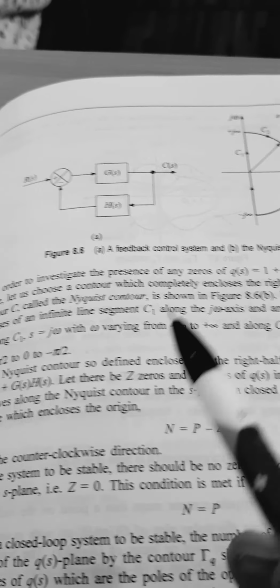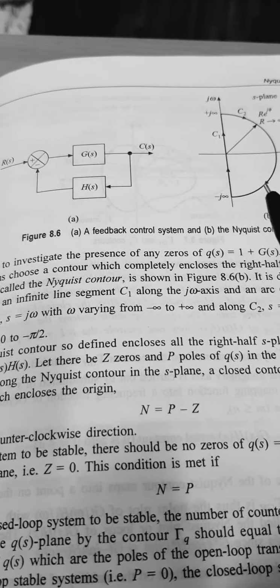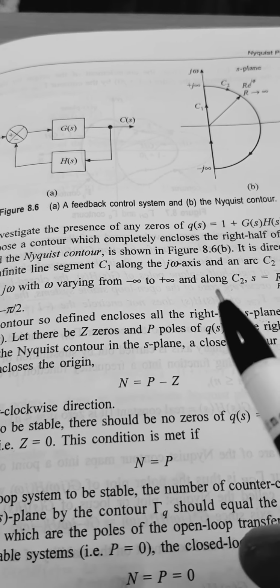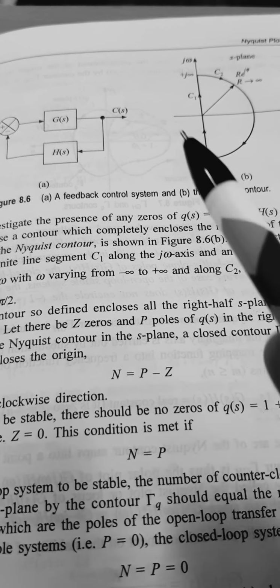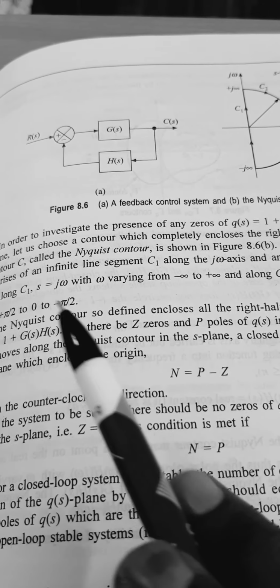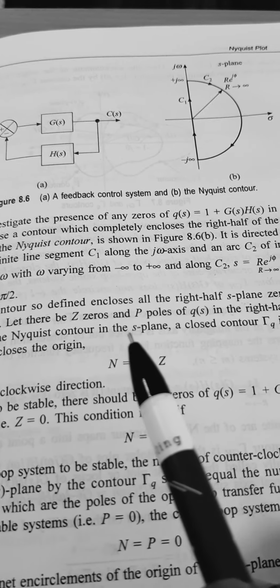So if the right half of the s plane contains poles or zeros, all of them will be covered by this Nyquist contour. Let there be Z zeros.